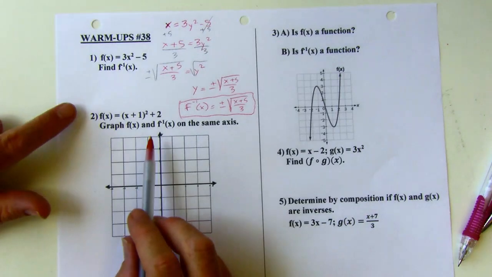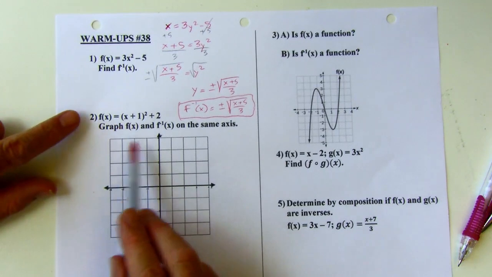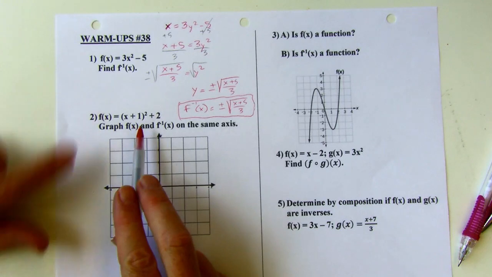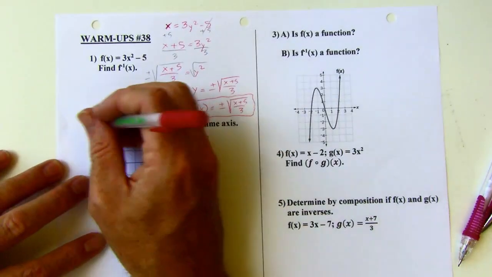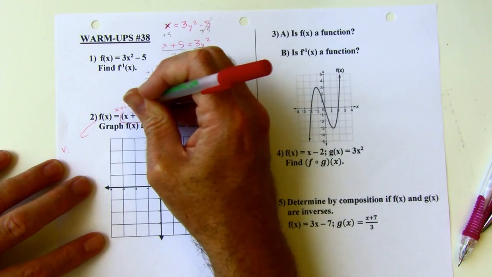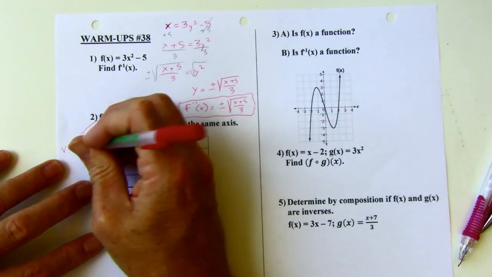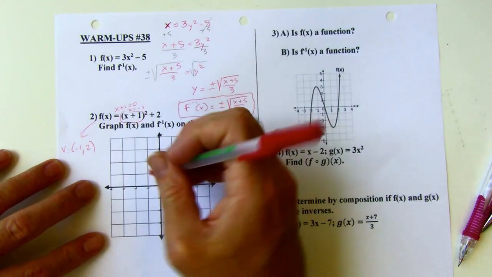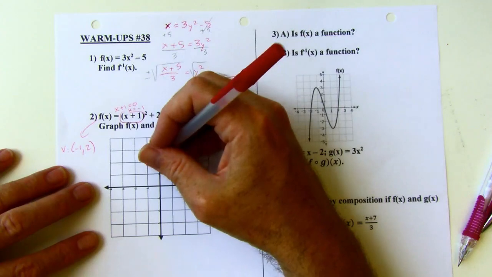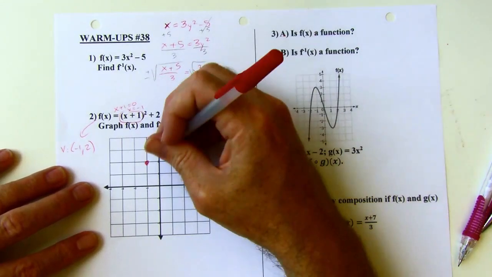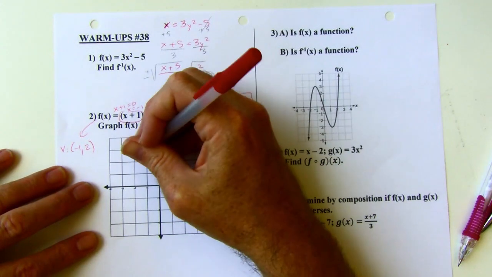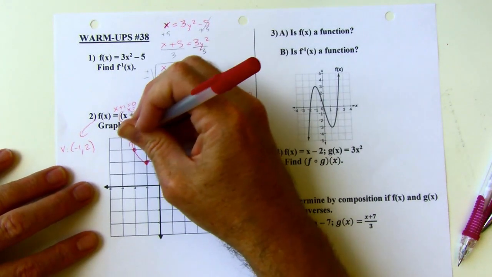Now, next up, let's graph on number 2. Let's graph this function, function f, and its inverse on the same axis. Okay, so looking at the original function f, it's a parabola. So for function f, my vertex, I'm going to take this, set it equal to 0. So x would equal negative 1. And then the y value is right there. So the vertex is negative 1, 2. Okay, it's going to open upwards from there. And I'm just going to follow the parent graph because there's no stretch or compression. So it's going to look like that. So this is going to be function f. So I'll just label that f of x so I know which one's which.